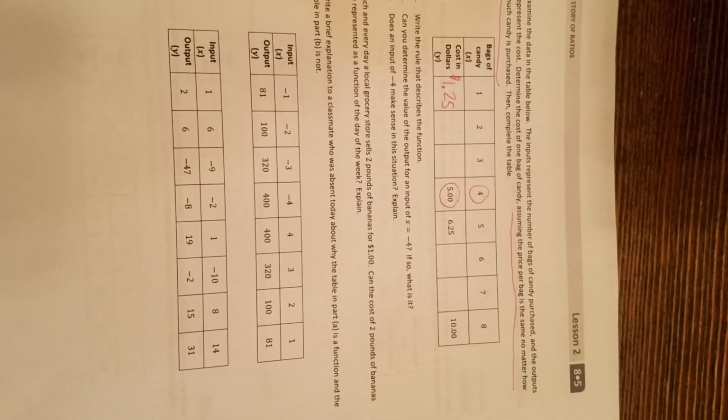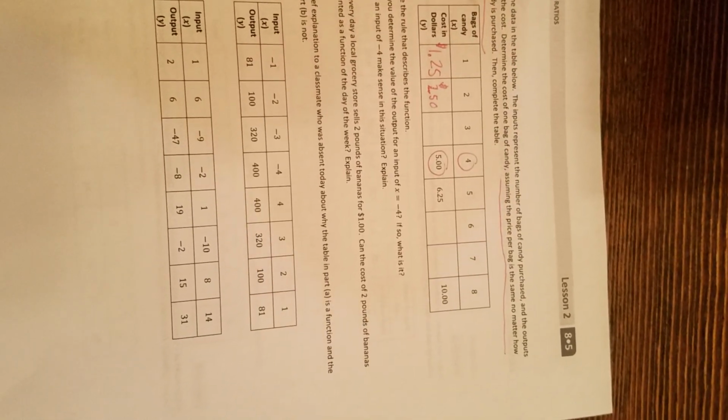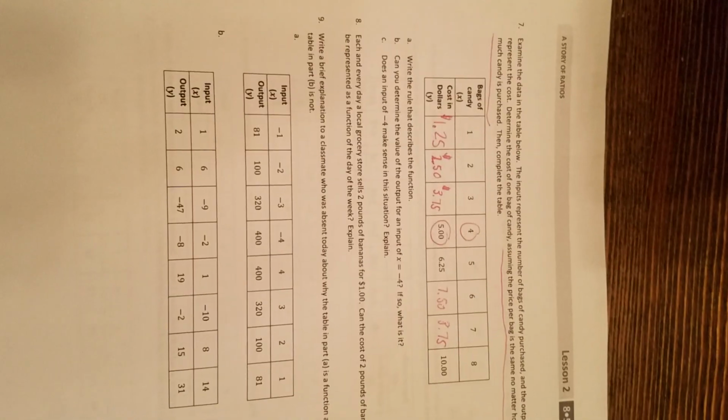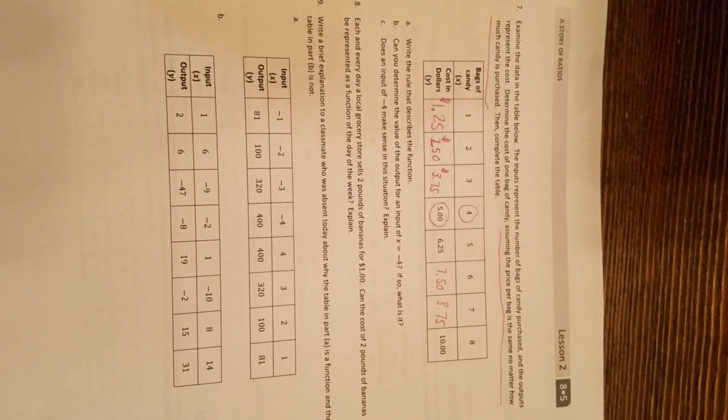Now, you guys were really good at this in Module 4, so I'm sure that you're able to fill this table out pretty accurately from here. So if we know that one bag of candy costs $1.25, and we know 2 bags is going to be $1.25 times 2, which is $2.50. And we just keep going up from there. So this is $3.75. I hope I'm doing this math right mentally here real quick. $6.25 plus $1.25 is $7.50, and then $8.75. So that was just filling out the table.